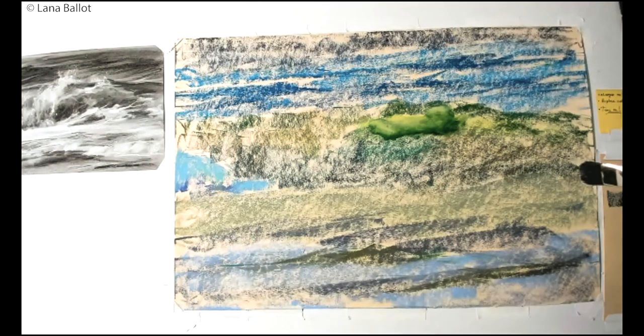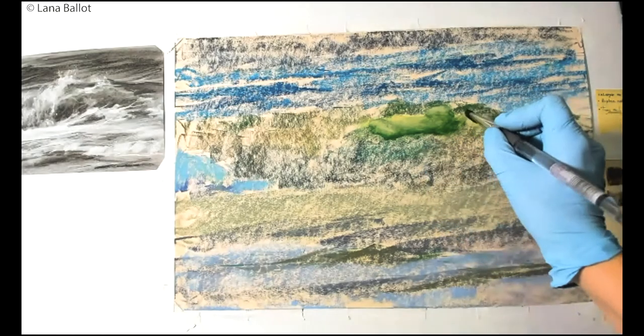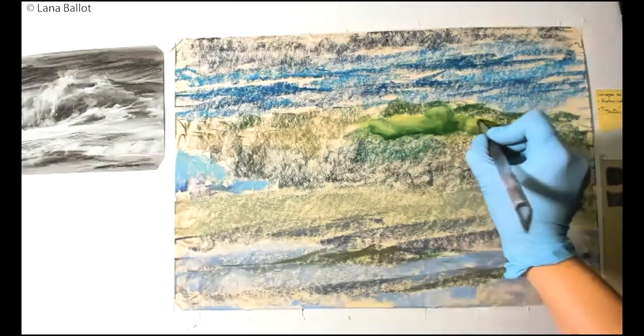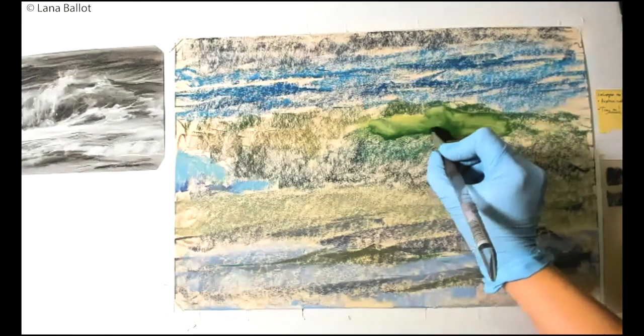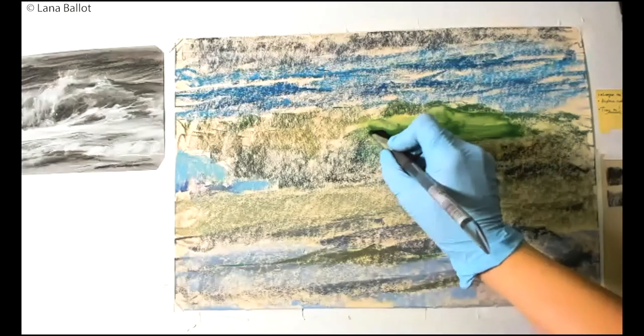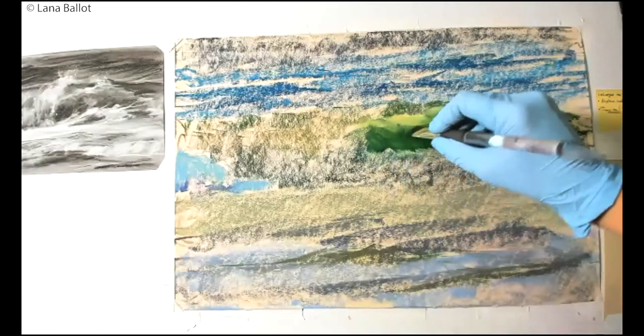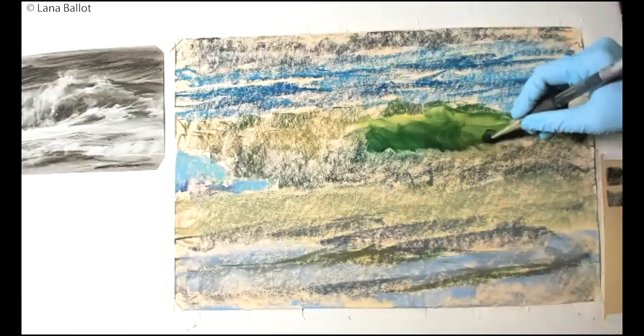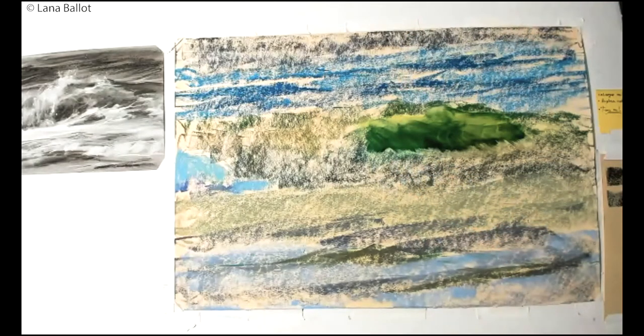And it is kind of a balance between not having too much liquid on your brush and not having it too dry.